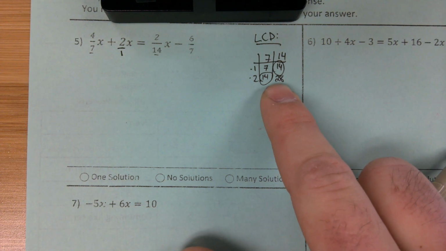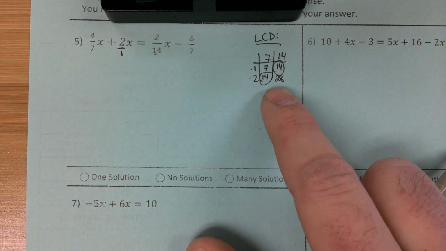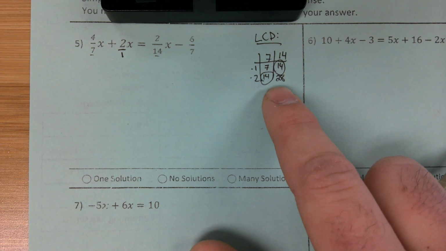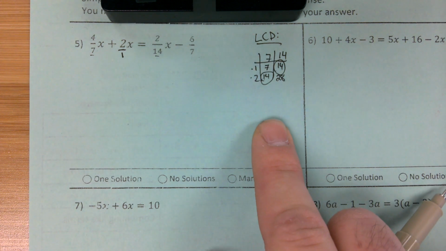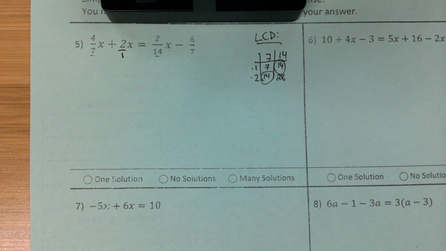This is very important because, what was I going to say? Basically, that's all you have to know for the test tomorrow. Whatever the larger number is, that's your LCD. So don't stress about finding the LCD. You'll see what I mean tomorrow.